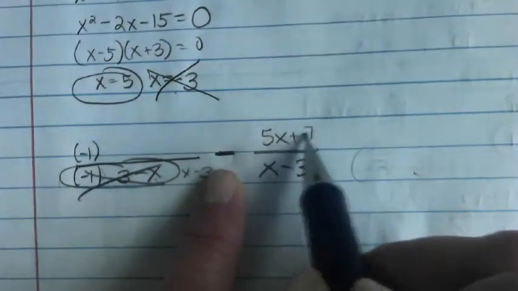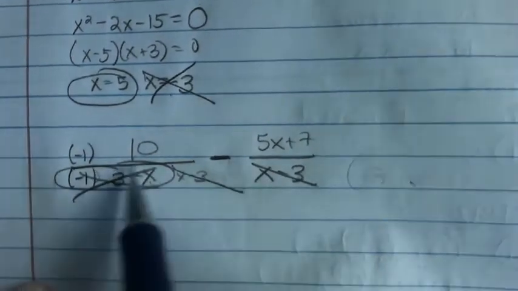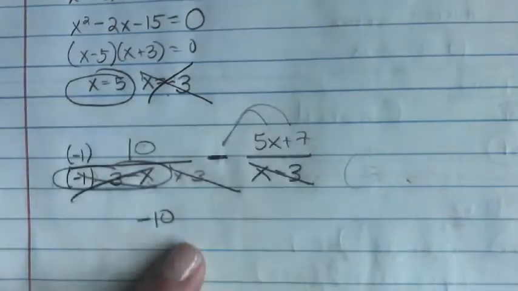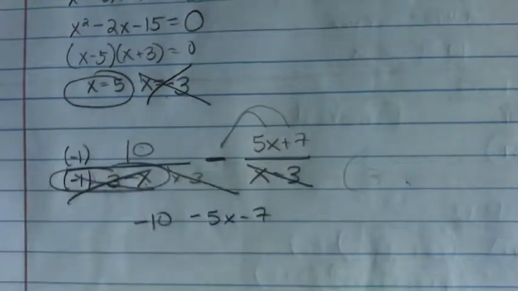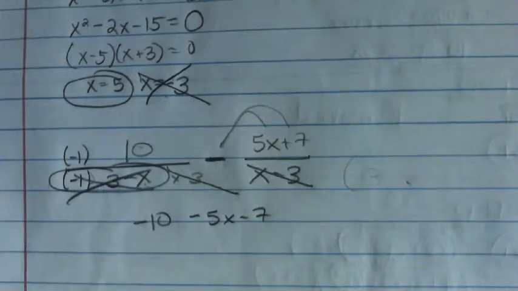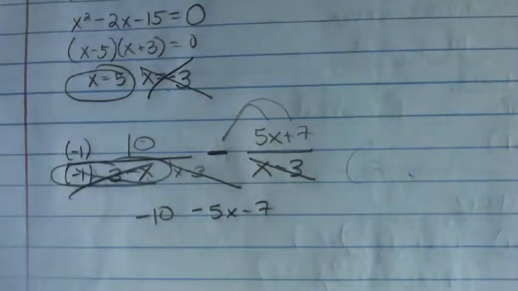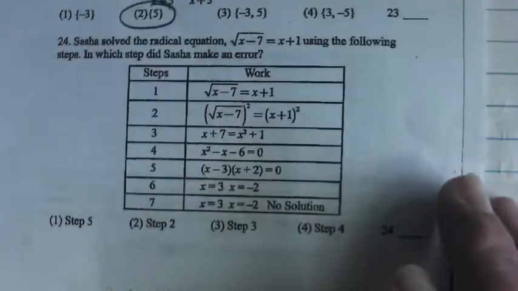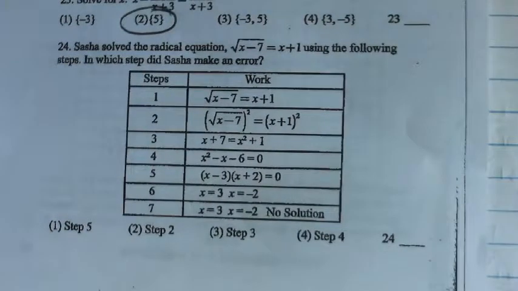Also, if you have a subtraction sign in between, let's pretend this was 10. Once you drop your denominators, that's a negative 10 now, so make sure your negative gets distributed if it is a binomial. Minus 5x minus 7. Those are some of the more common careless mistakes that I see, little algebraic things. Okay? All right, 24 is just going through a list of steps and solving a radical equation and deciding where she went wrong. So take a minute to look at this and then we'll vote.